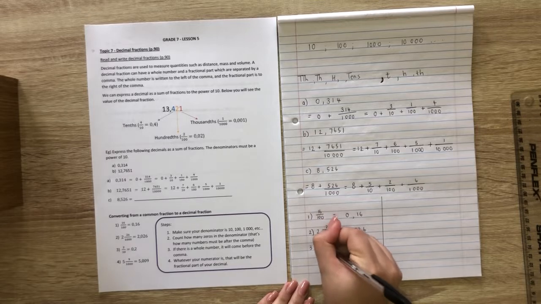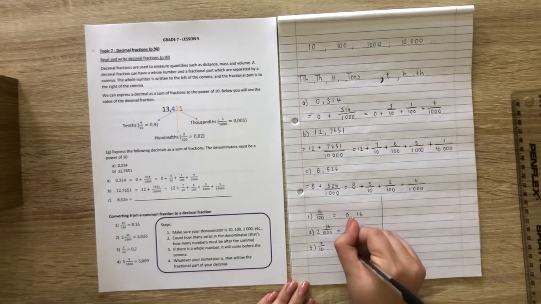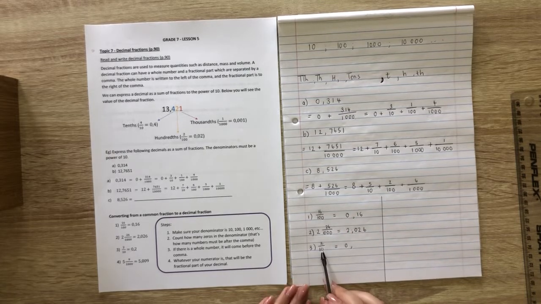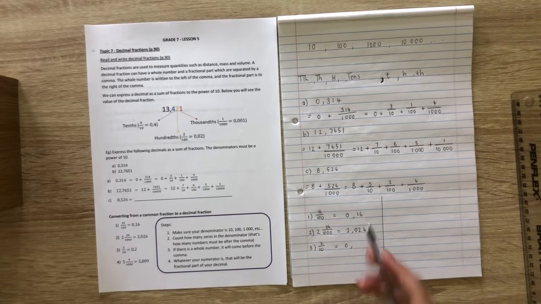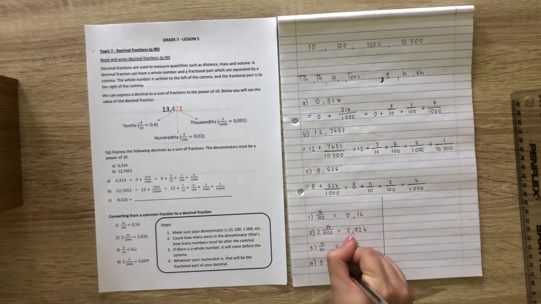The next one, 2 over 10. Do I have a whole number? No, I don't, so it's 0, comma. I've got a 10 in my denominator, so that's 1 zero. So I only need one number after the comma. My one number is my numerator. Just like that. The next one, we've got 5 and 9 over 1,000.